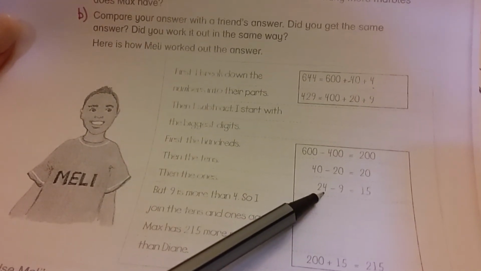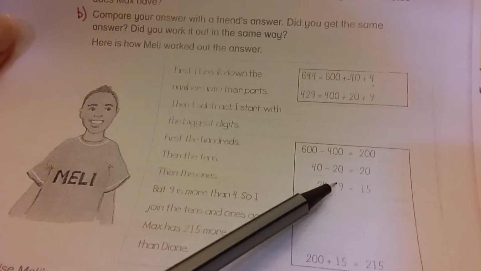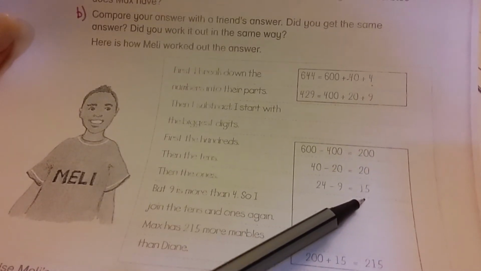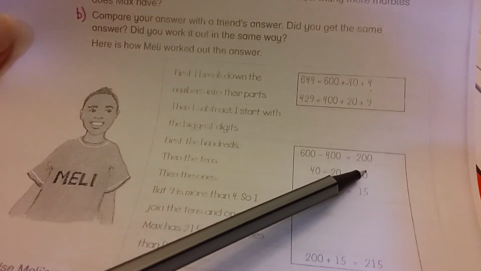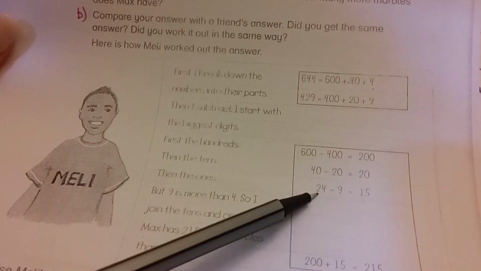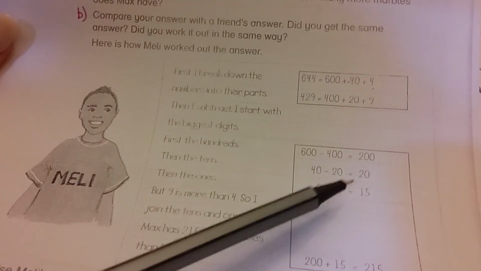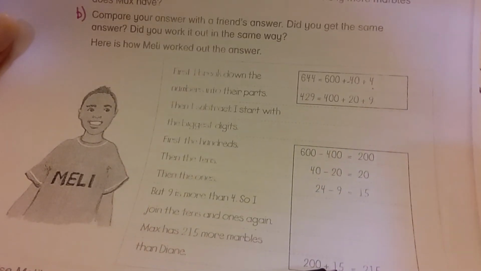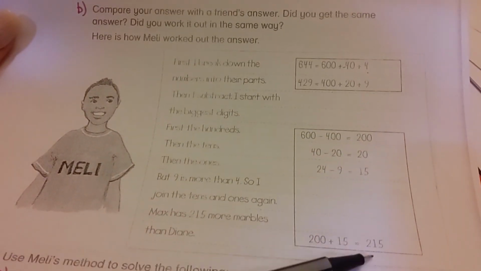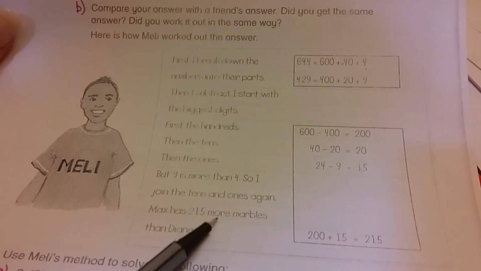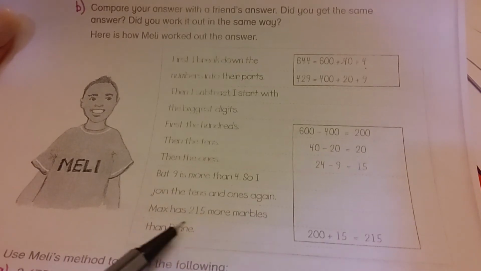Okay, so now 24 minus 9 equals 15. Okay, so basically what happens is that 20 falls away and he put it there, remember? So now it's 200 plus 15, and that equals 215, which means Max has 215 more marbles than Diane.